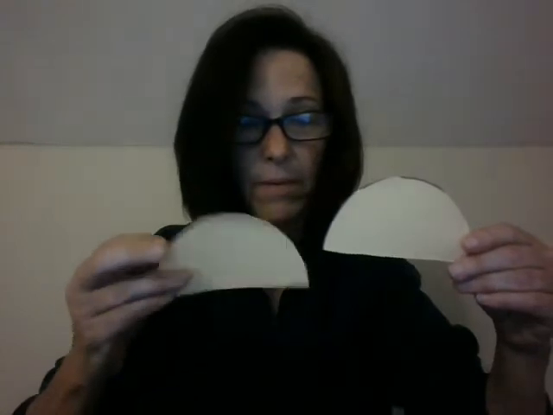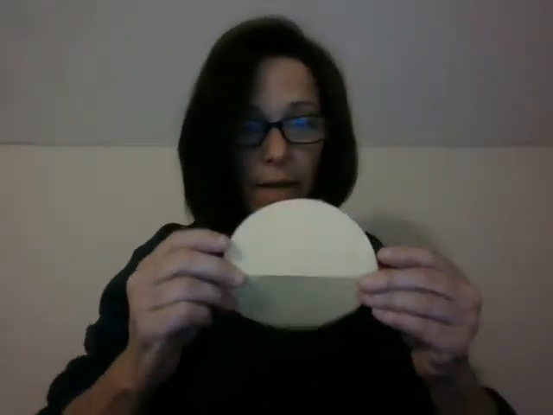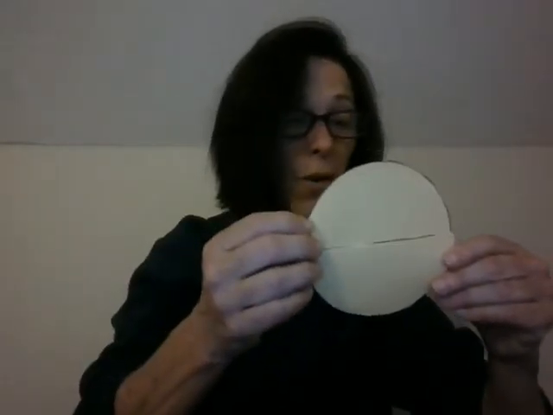Are they equal? I broke the parts into the same amount. They're equal. Then I can talk fractions with this. I had one whole, right? This equals one whole. And then I broke it into 2 equal parts. So that would be fractions. I have one whole, 2 equal parts. Okay? That's all I'm going to do today.